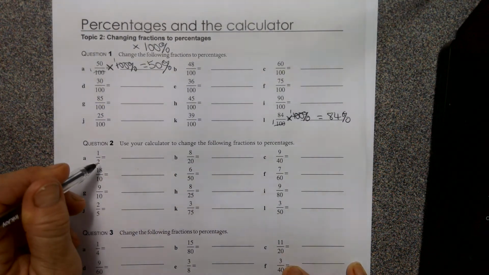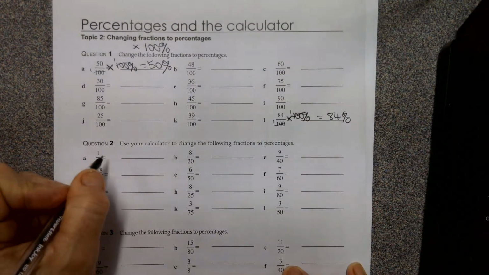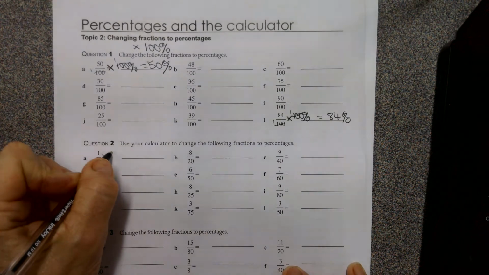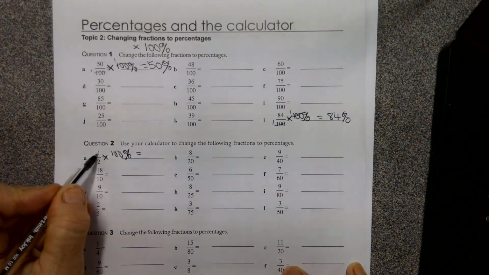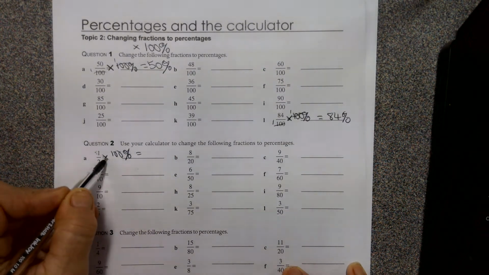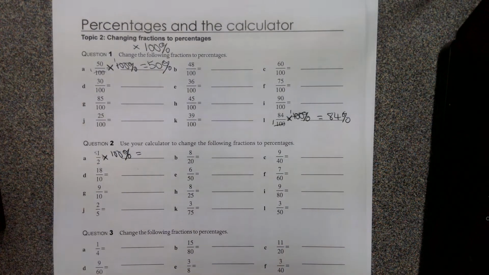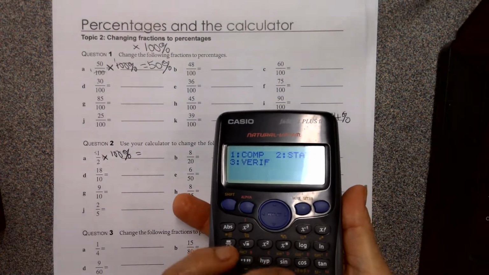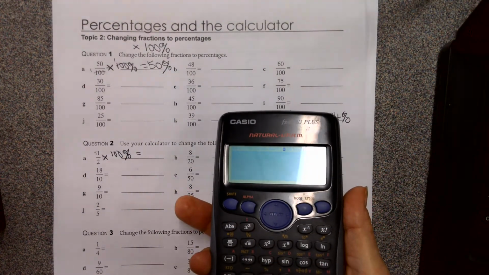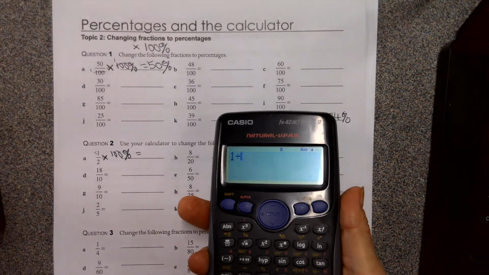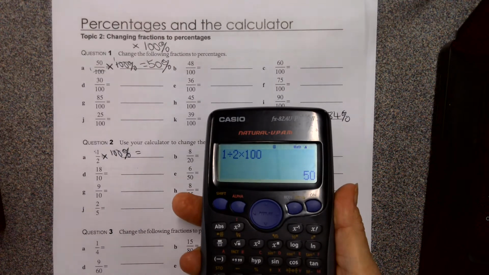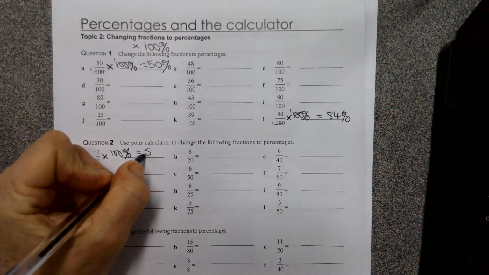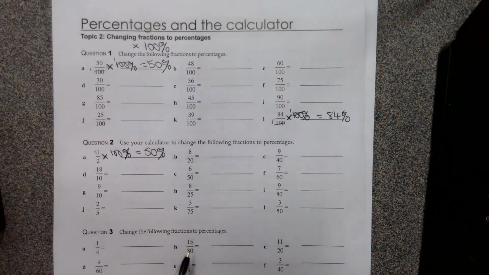In the next one, with a fraction, we're going to multiply by 100% again to get the percentage sign. On your calculator, if you can't do this in your head, 1 divided by 2 multiplied by 100. So let's do that just to show you. You can use your calculator. 1 divided by 2 times 100 equals, and you end up with 50%. And you must put the percentage sign.